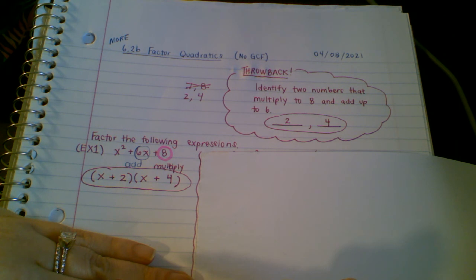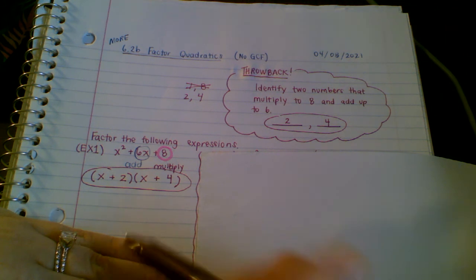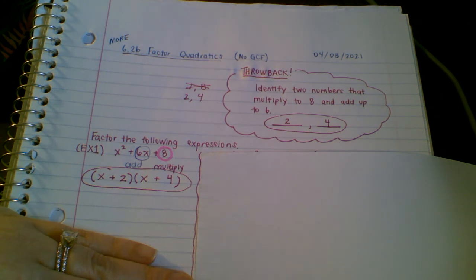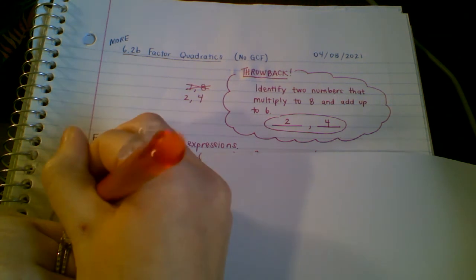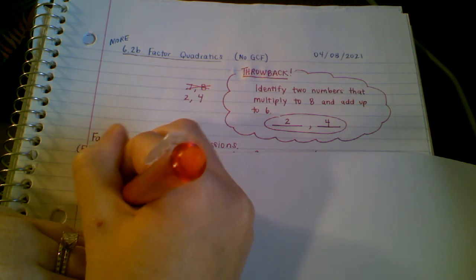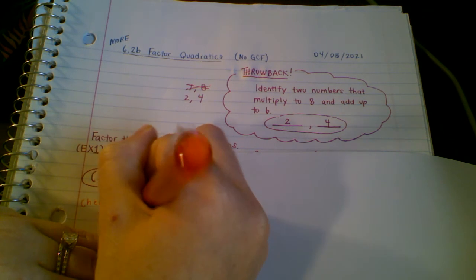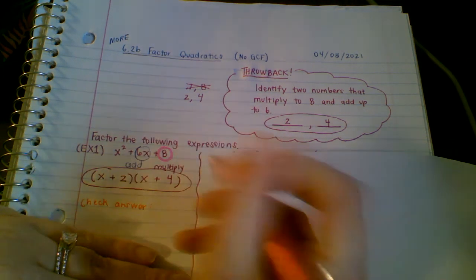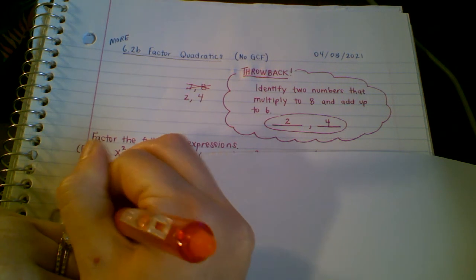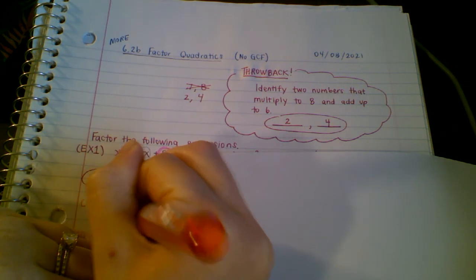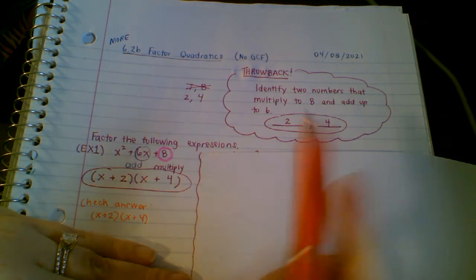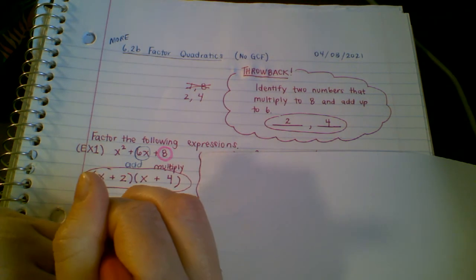Now we can check our answer by double distributing, which is what we learned right before spring break. And when we double distribute, this is how we check our answer. This is not part of our answer, it's just how we check it. Check answer. We double distribute. So I'm going to rewrite the answer that we got and double distribute to check.